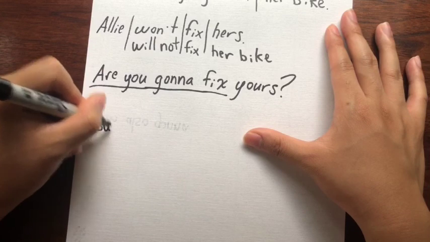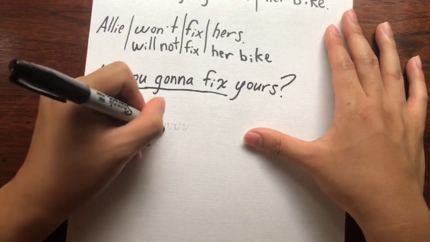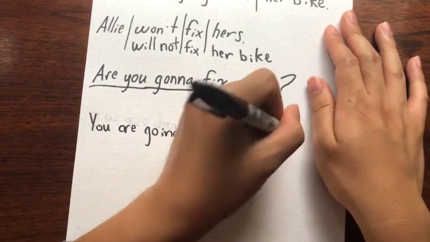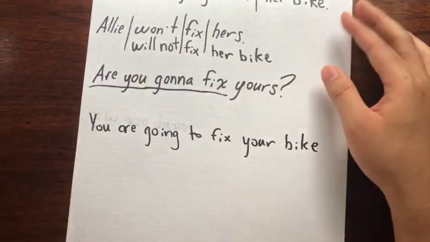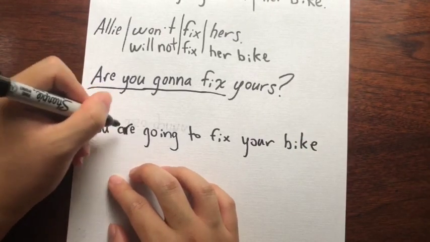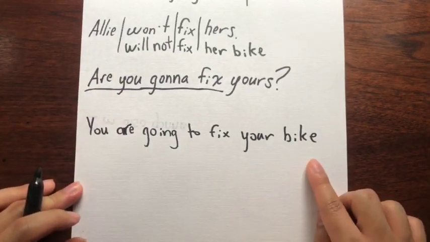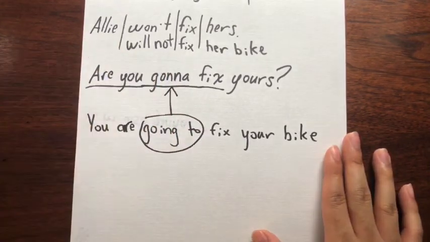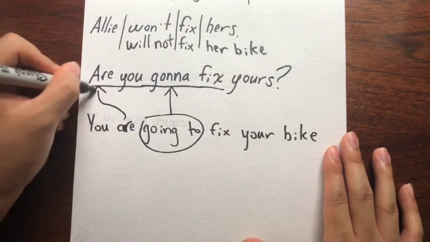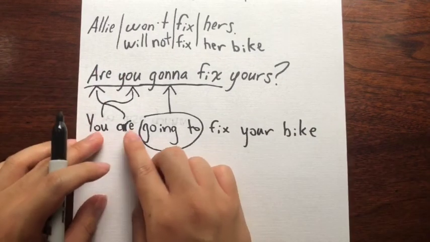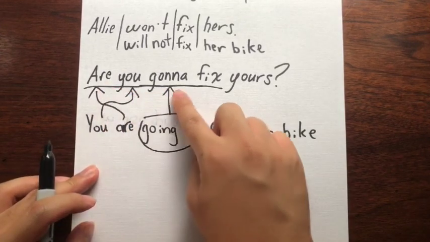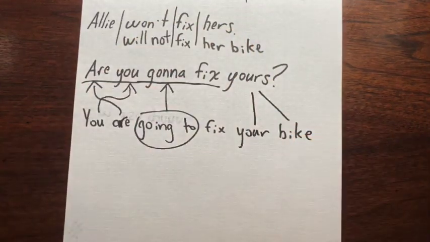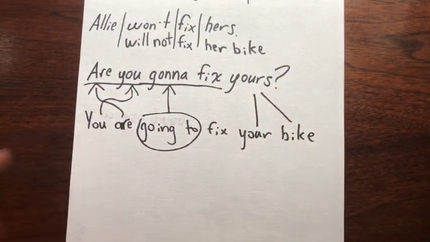So, we have you are going to fix your bike. If this is just a regular sentence, we have you are going to fix your bike. Going to, we make it into gonna, okay? And then because it's a question, we switch the subject and the first verb around. So, are you going to fix yours? What's yours? Yours is your bike. Are you gonna fix yours?